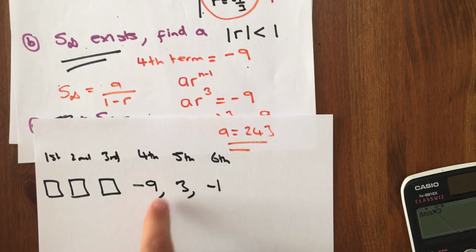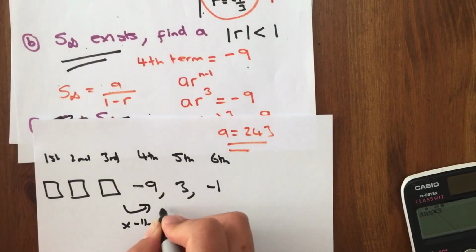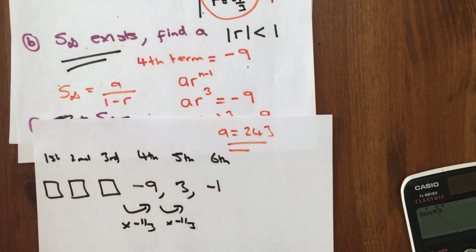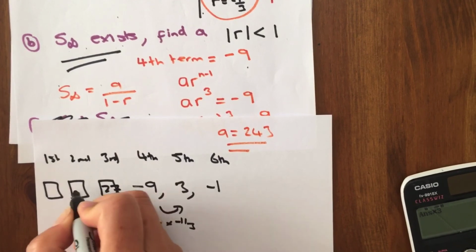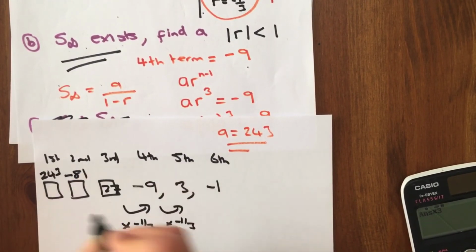So all I have to do is, this way I'm timesing by -1/3. So if I go backwards, I'm just going to divide by -1/3 or times by -3. So I would get 27, -81 and +243, just timesing by -3.